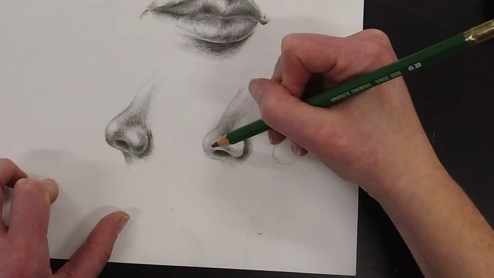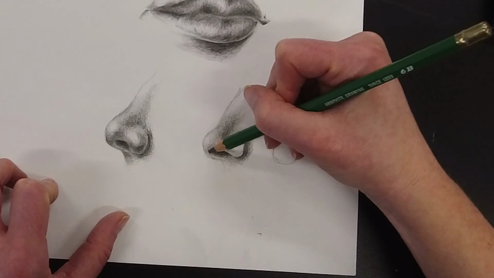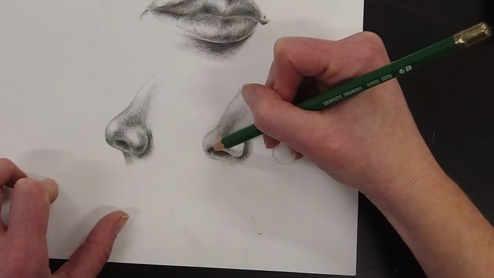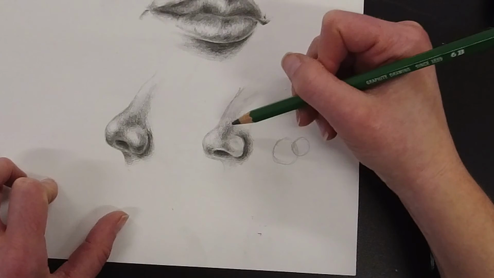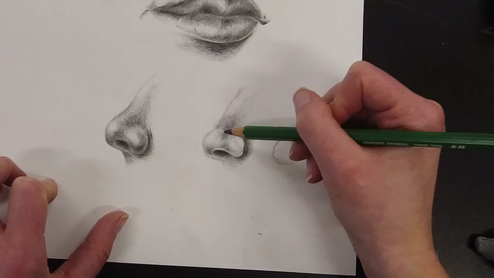Just going to darken this part. Remember to squint. I know it sounds odd, but when you squint, you can see where darker values are needed and where lighter values are needed. It just helps you see the contrast a little bit more plainly.